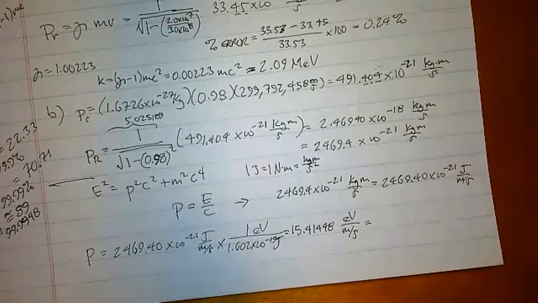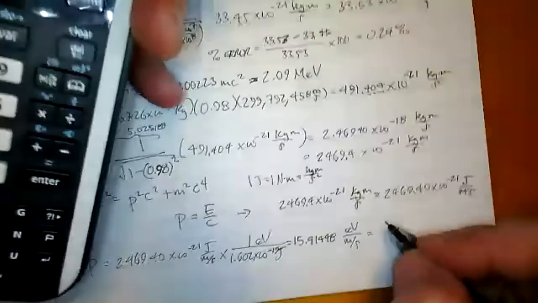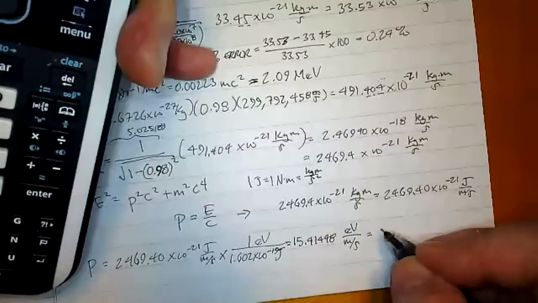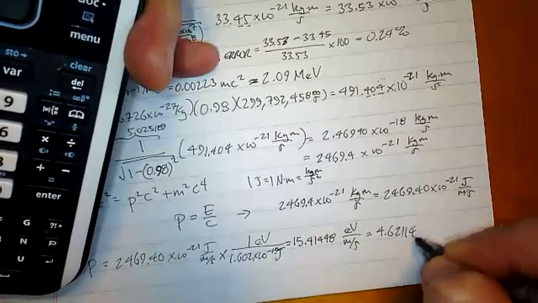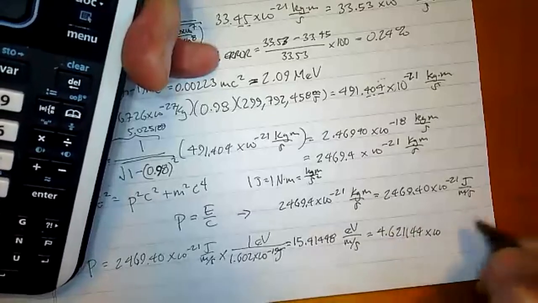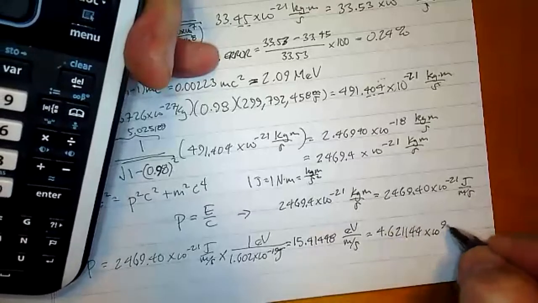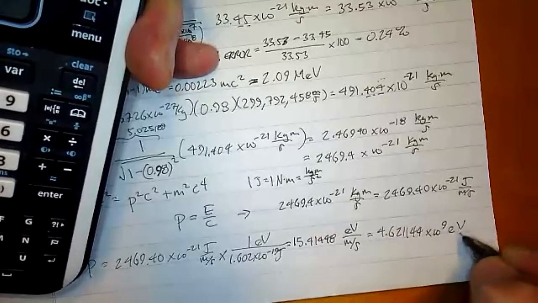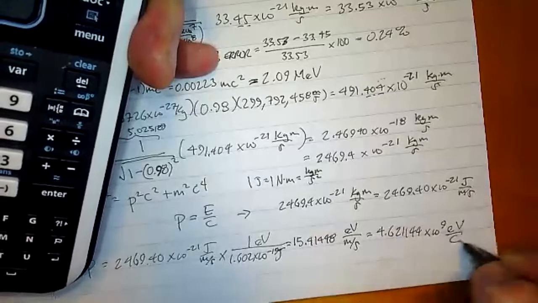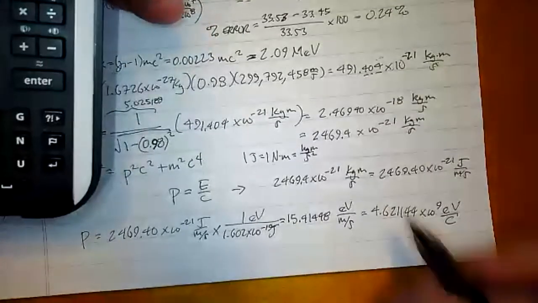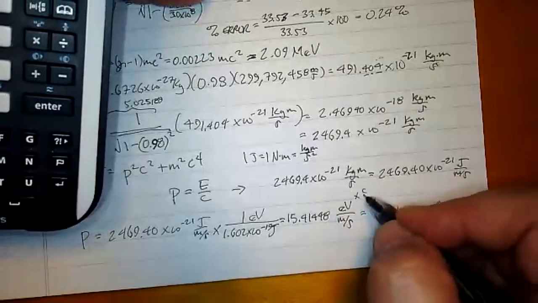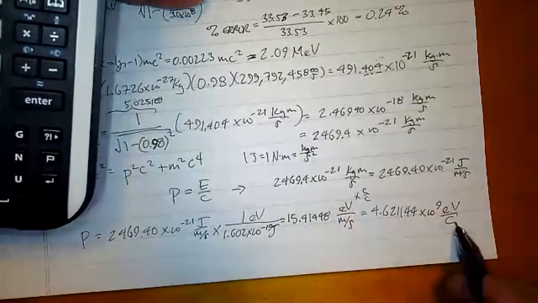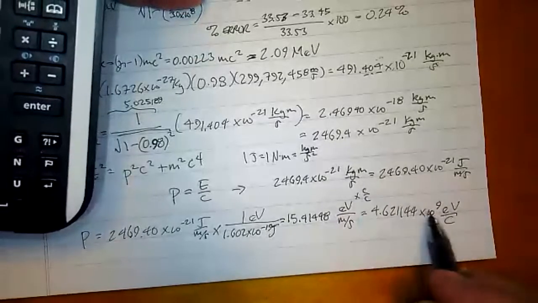299792458, and that will cancel out with the meters per second here. So I'll get 4.621144 times 10 to the 9th electron volts per C. So basically all I did was multiply by C and divide by C. The dividing by C I left down there. The multiplying by C I made this.